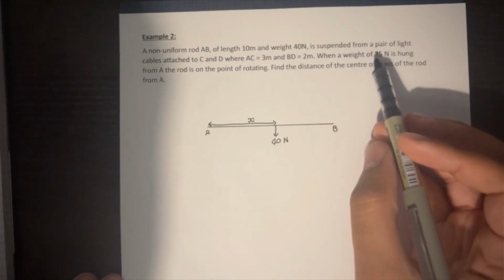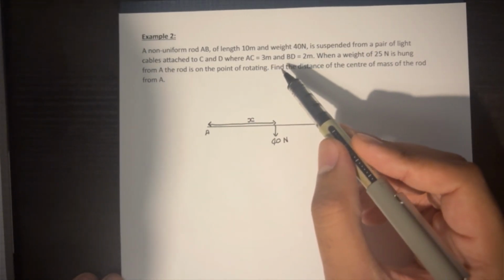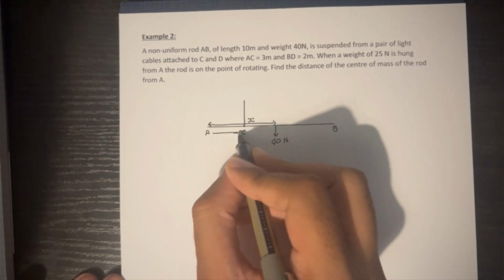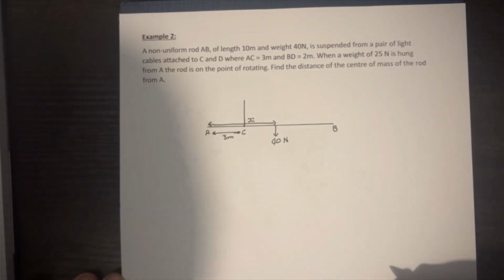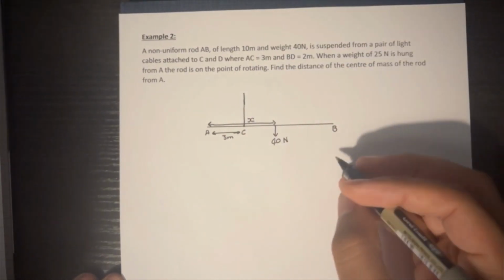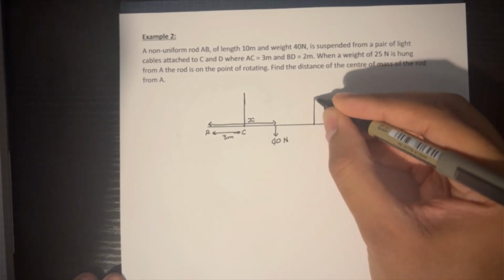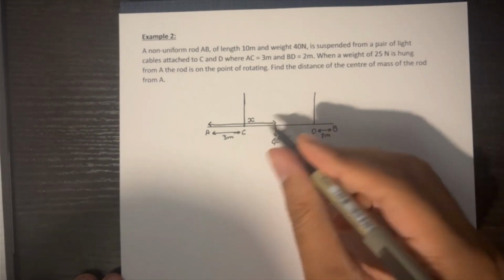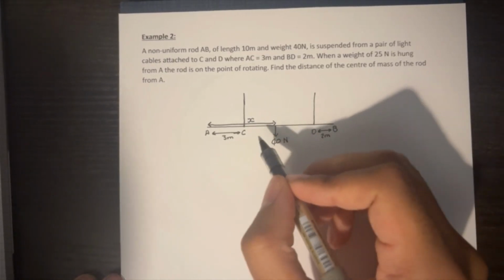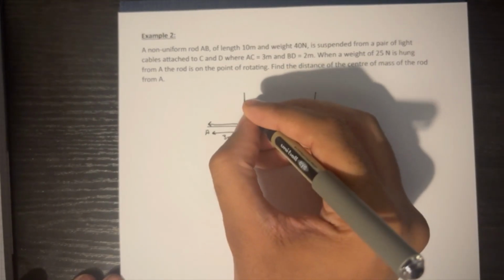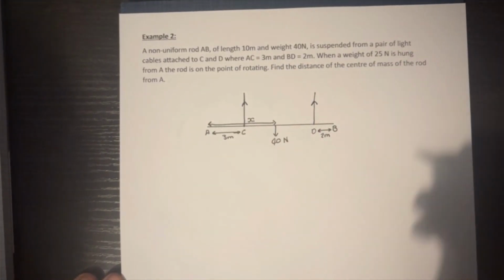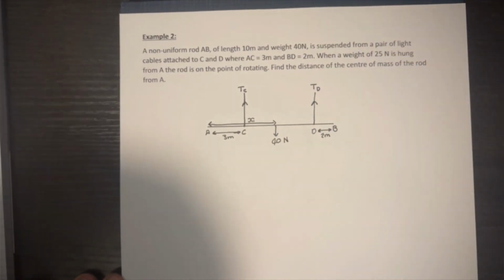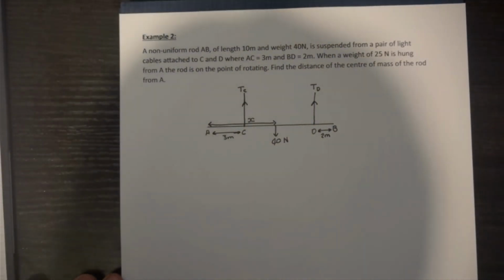We were told that the cables were attached to C and D, where AC was equal to 3 meters. So I've got a point C, which is 3 meters from A, and BD is equal to 2 meters. So I've got a point D somewhere here where that distance is 2 meters. Now, since these cables are being used to hold our rod in place, it's being suspended there, there is a tension in each of these cables. So I've got a tension at C and a tension at D, and these are going to act like our reaction forces did in the previous examples.